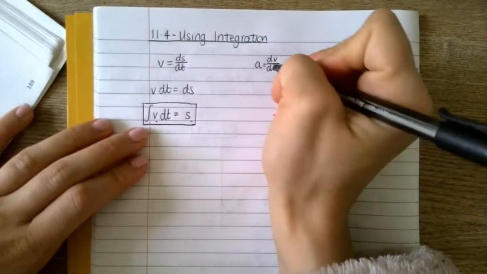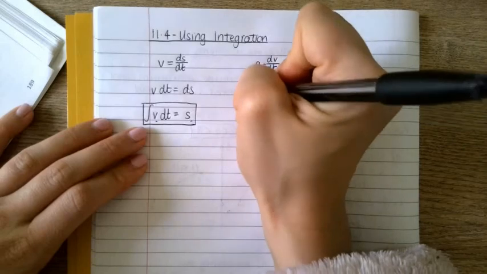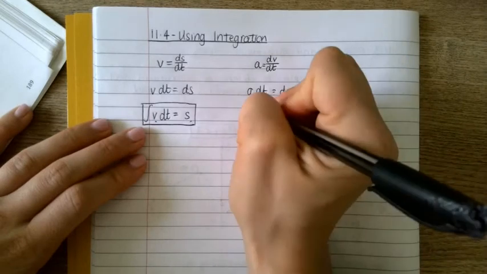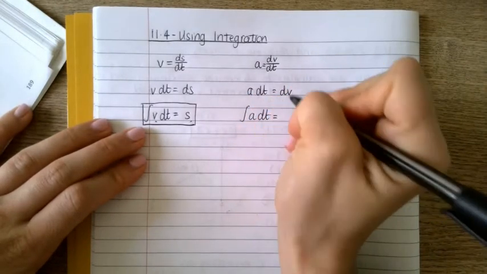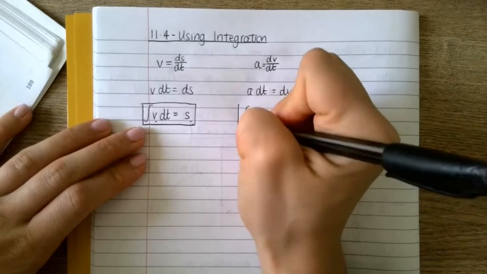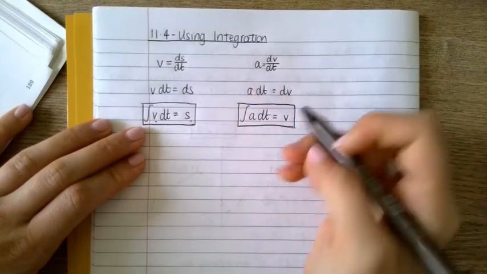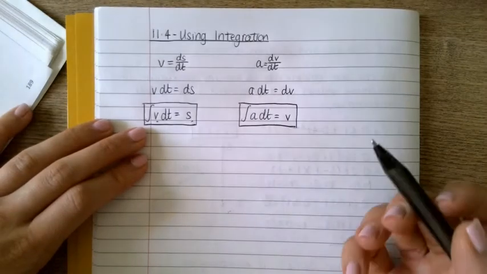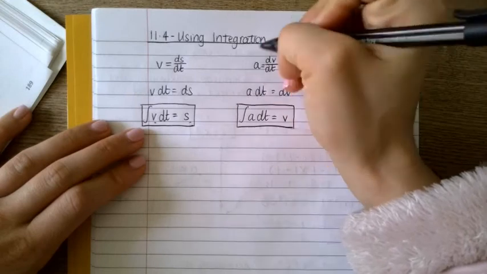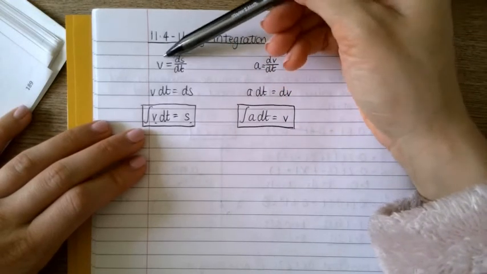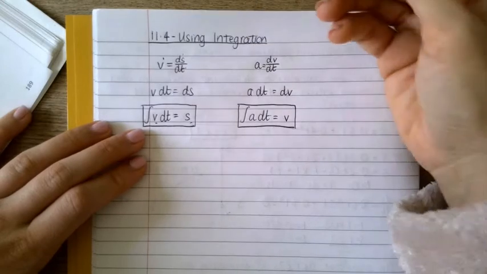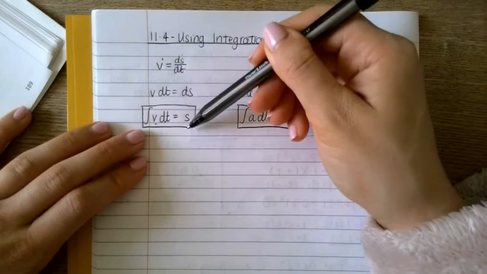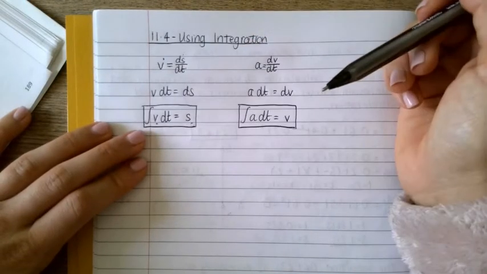I'm going to do the same thing over here. I'm going to multiply by dt on both sides and get a dt equals dv, and then I'll integrate both sides, and if I integrate dv I get v. This is our second fact, that if we integrate an acceleration function, we can get the velocity function. So what I tend to do is memorize these first two: velocity is the gradient of a displacement-time graph, and acceleration is the gradient of a velocity-time graph, and then I derive these two from that. Or you can just remember all four.